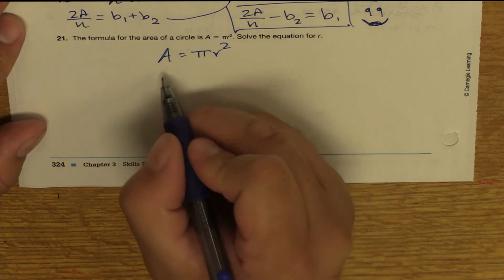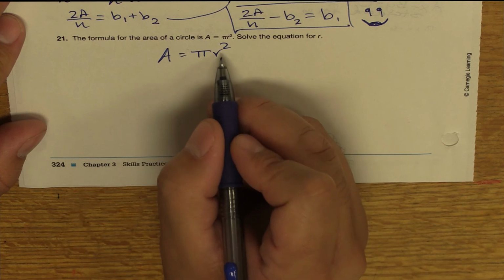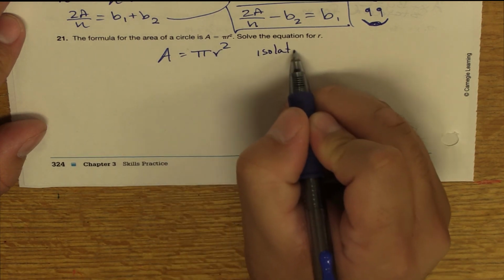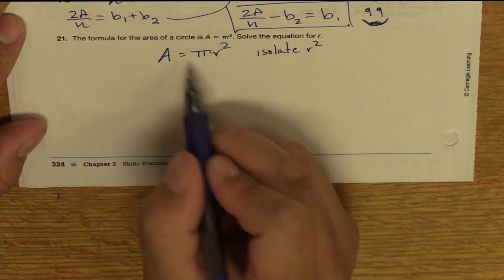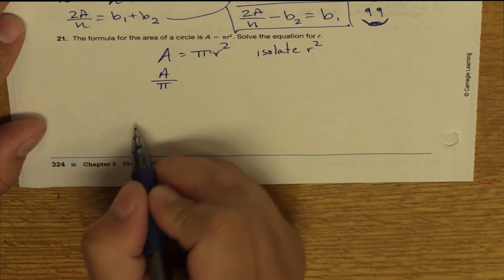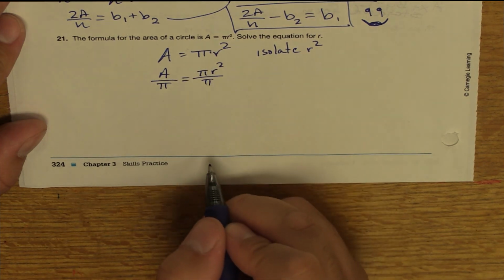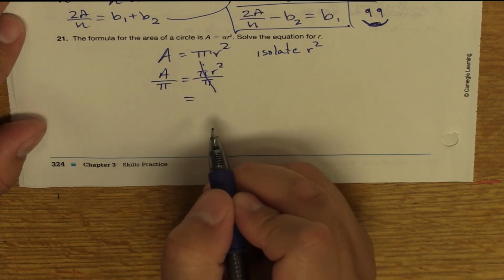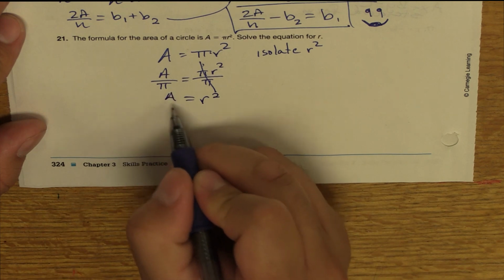If I've got a equals pi r squared, I want to get r by itself. In order to do that, I need to isolate r squared first. So if it's being multiplied by pi, I'm going to undo that by dividing both sides by pi. So I'll have a divided by pi equals pi r squared divided by pi. What happens? Pi over pi, we ate that pi. It's gone. It's 1. What am I left with? 1r squared. That's equal to a divided by pi.